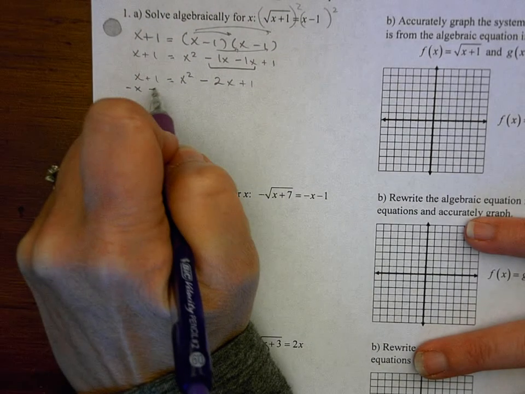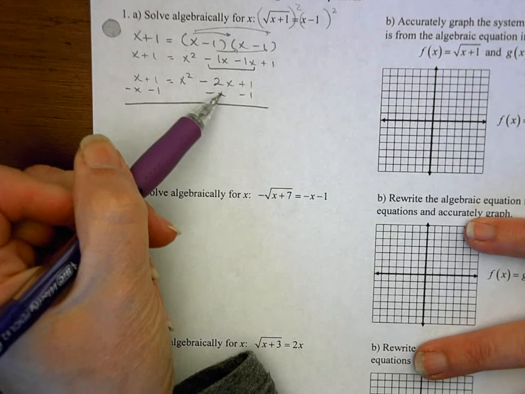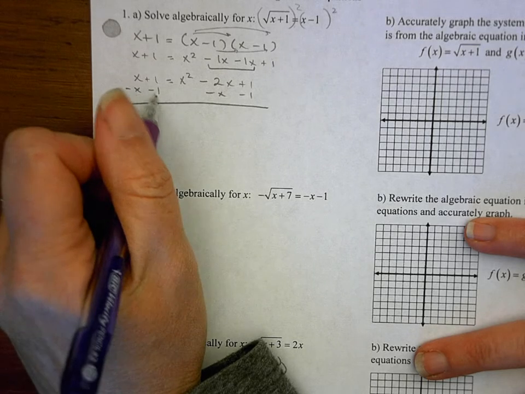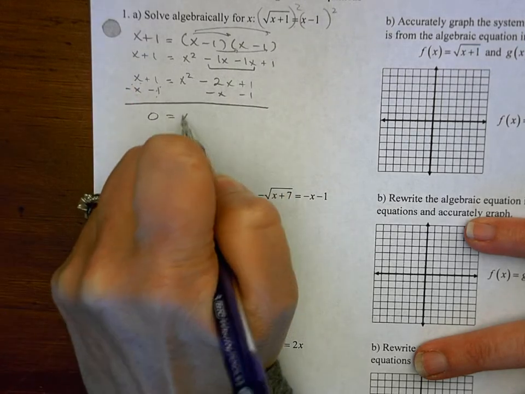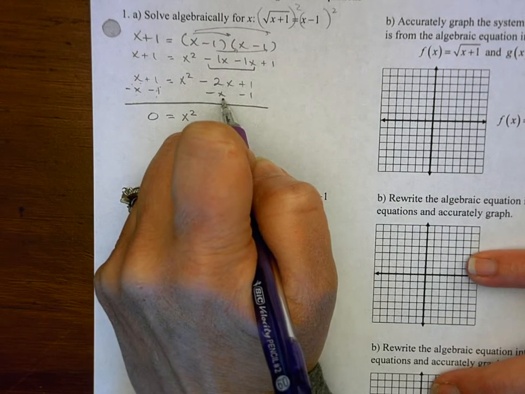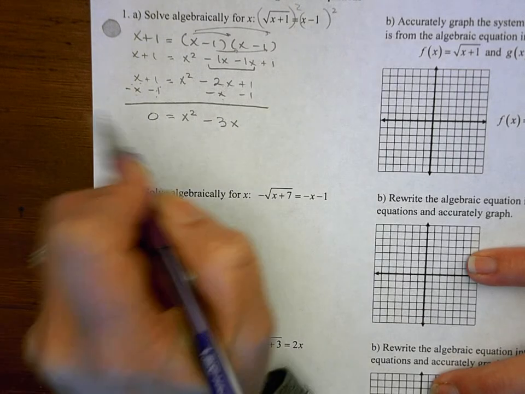So I'm going to subtract x and the 1. I want to make sure I line it up with the like terms, so the x's with the constants. Negative x and negative 1 will cancel that to 0. And then I have x squared. And then negative 2 and negative 1 is negative 3x. And then 1 minus 1 is just 0.